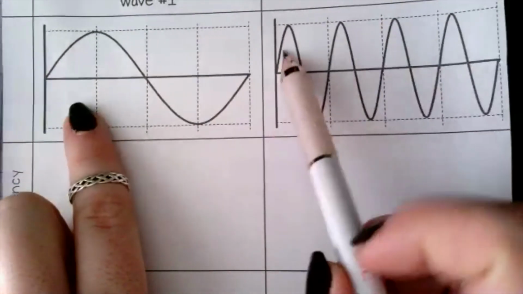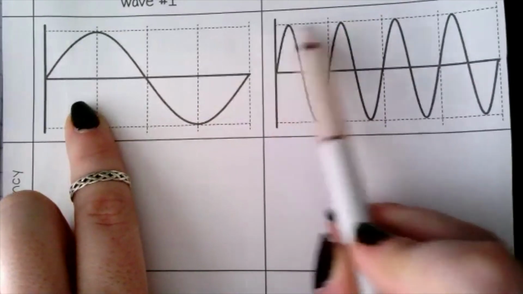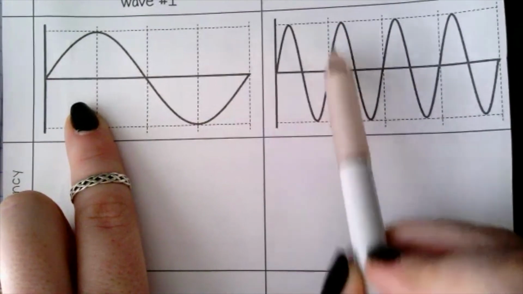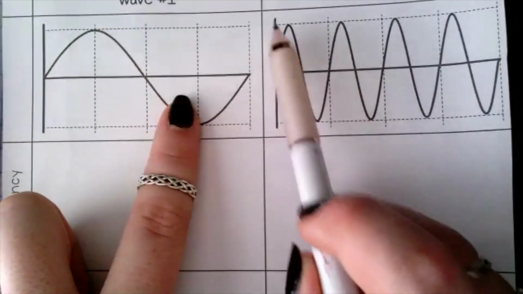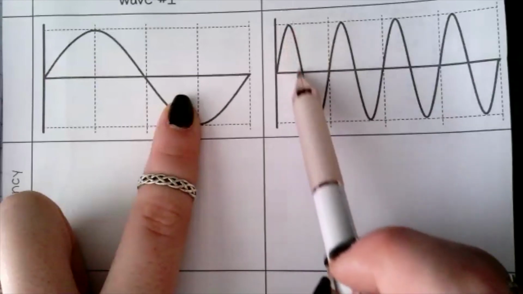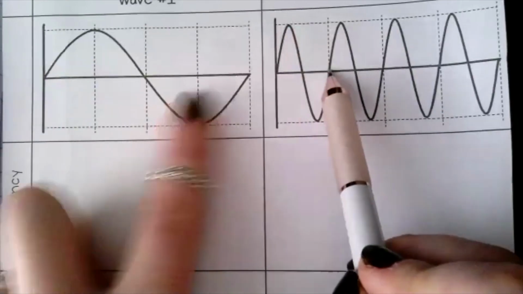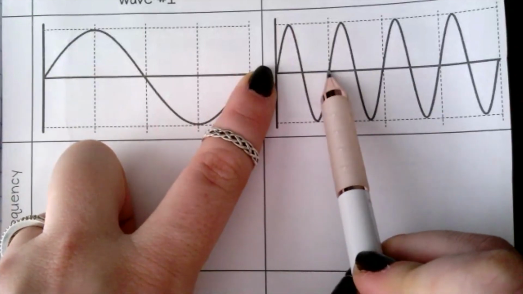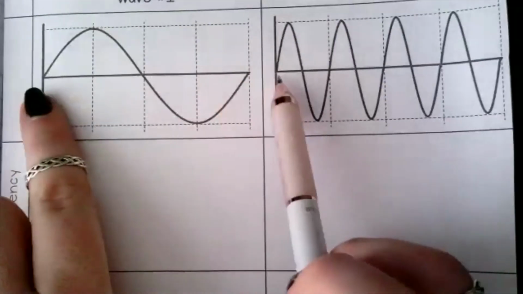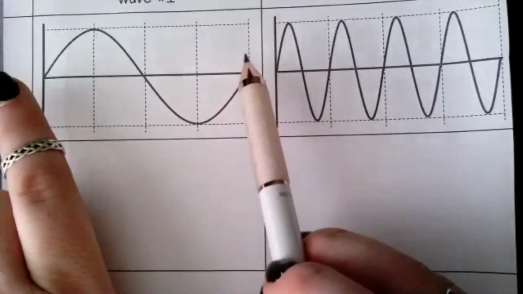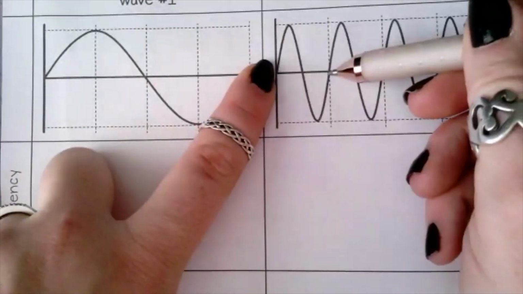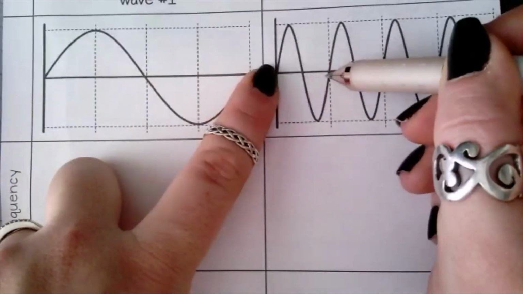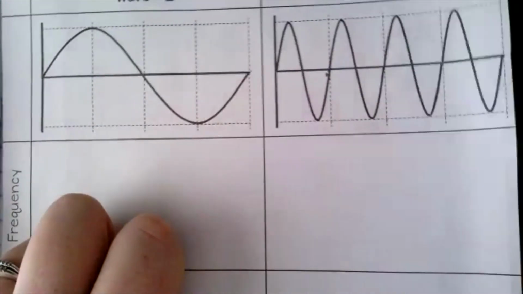So let's look here. Let's say that these boxes are equal to a meter. Let's just think of it comparatively. This has one complete crest and one complete trough. How long is this? It's 1. But this one takes up 4. So which one's longer? Number 1 or number 2? Wave 1 or wave 2?